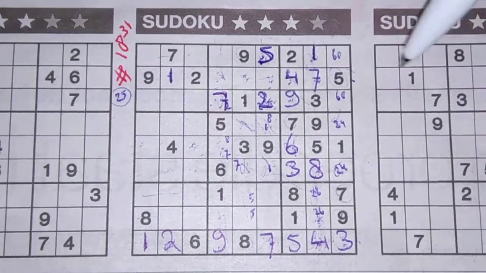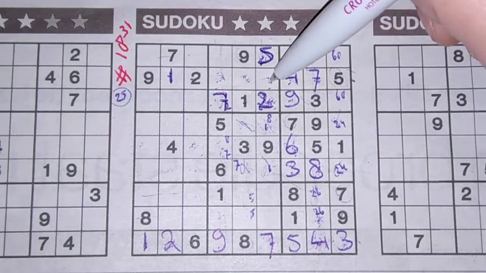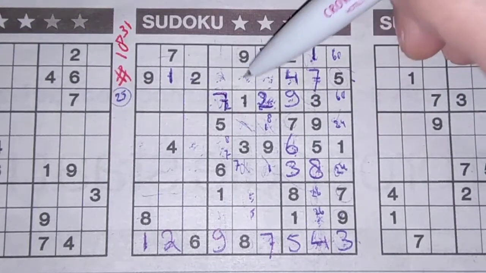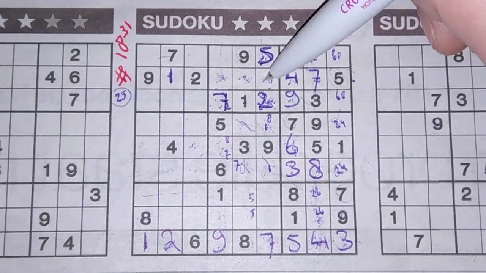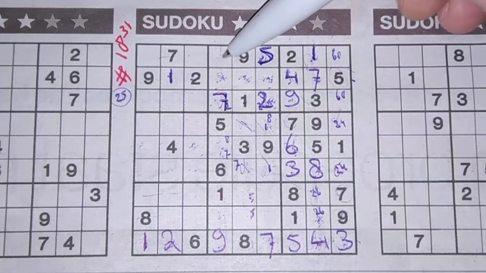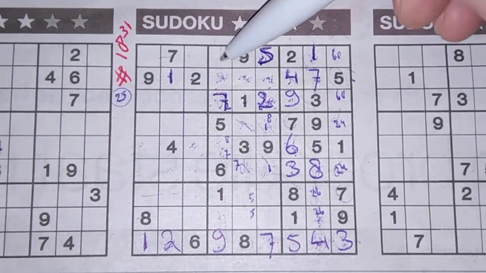I need a 2 here because 2, 2, 2. Yes, these 3 numbers: 8, 6, and 3. Remember that 8, 6, and 3. That means 1 digit left. 8, 6, and 3. This should be a 4.